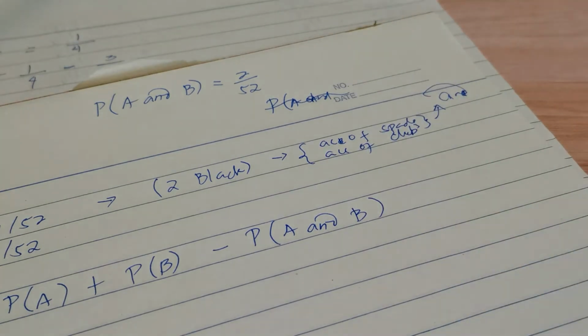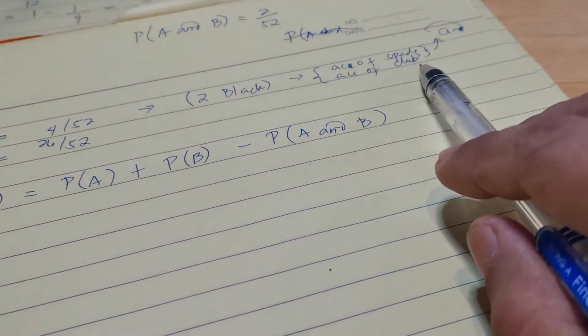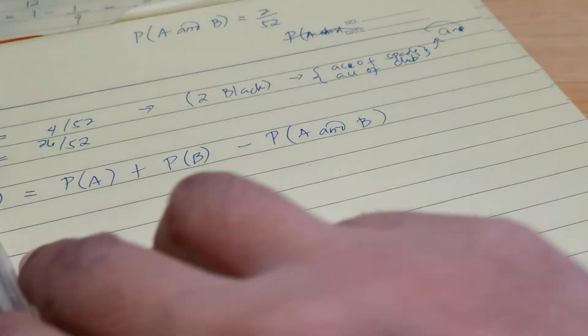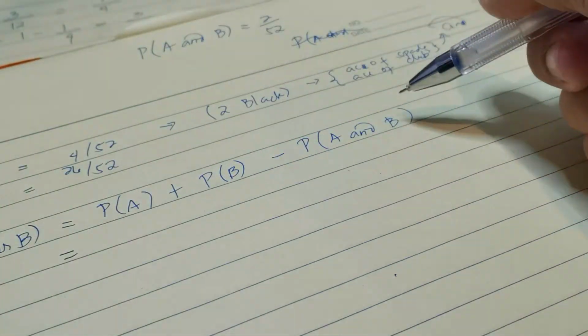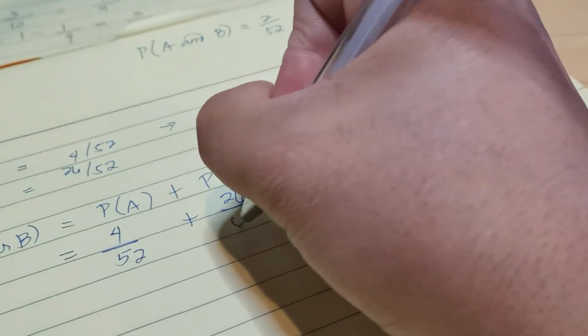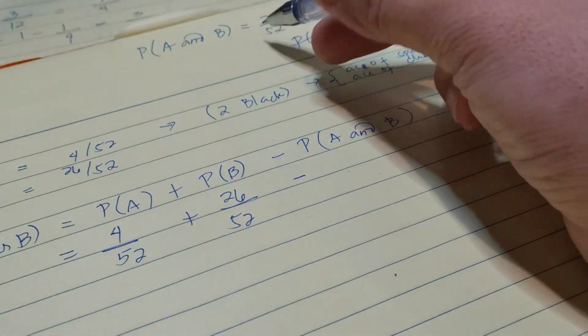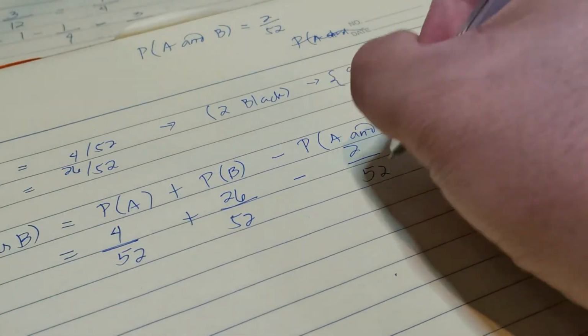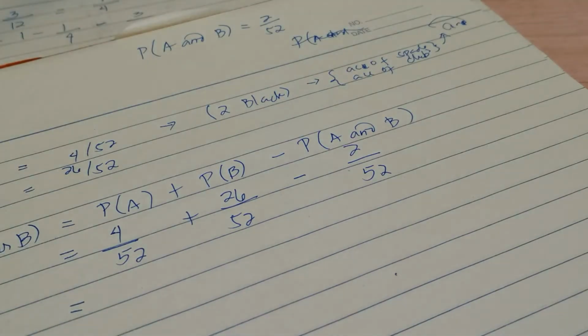Okay, so sana naintindihan ninyo yon. Ganon din yung ace of club. Ace siya at black din siya. Okay? So, substituting now these probabilities to our formula, we have 4 over 52 plus 26 over 52 minus 2 over 52. So, ang ibig sabihin ng not mutually exclusive ay may magkatulad na outcome doon sa dalawang magkahiwalay na events.